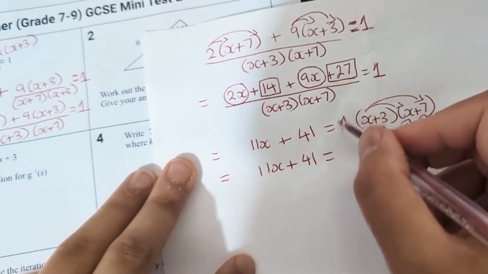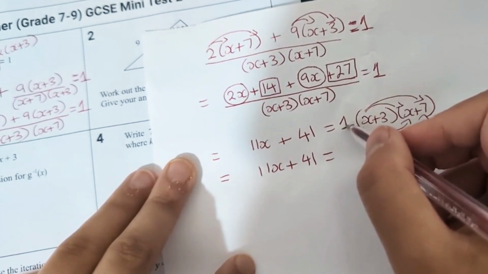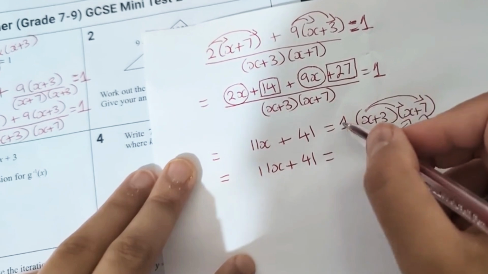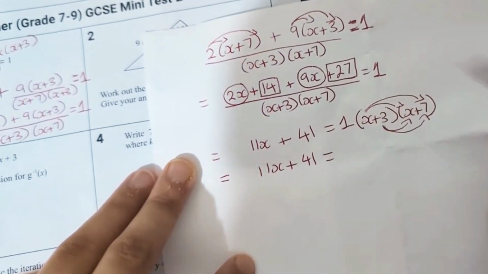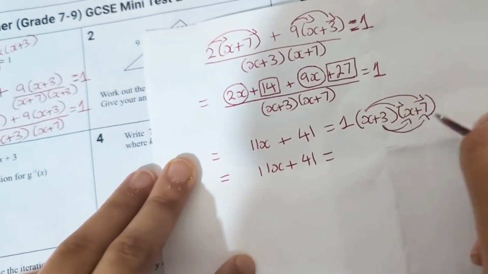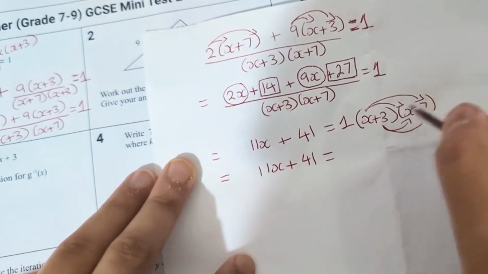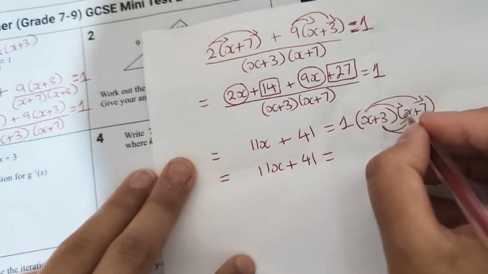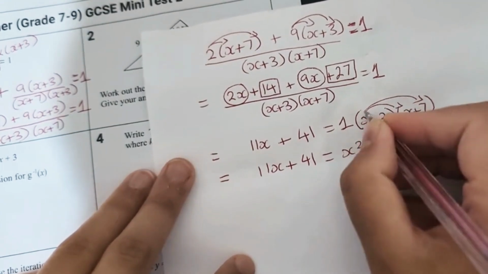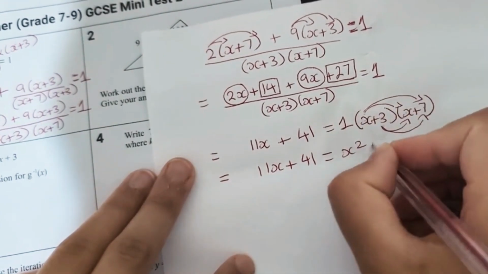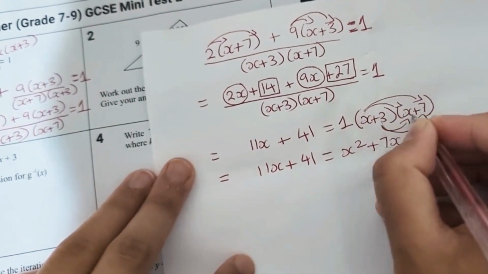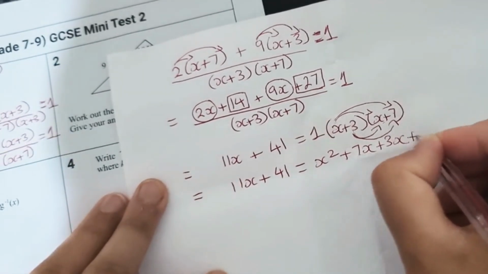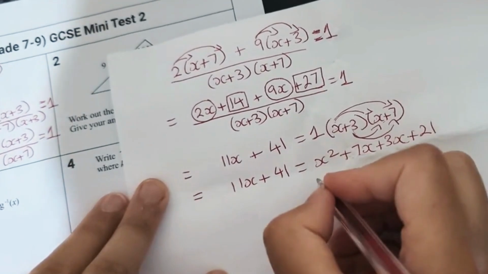Now the 1 is outside my double bracket, but we're not going to times that by anything, it doesn't really make a difference, so we can just ignore the 1 for now, okay. 1 times anything is going to be whatever that thing is. So in this case, what these double brackets are. Okay, so if I do x times x, it becomes x squared. x now times plus 7 becomes plus 7x. 3 times x becomes plus 3x, and then 3 times 7 becomes plus 21.